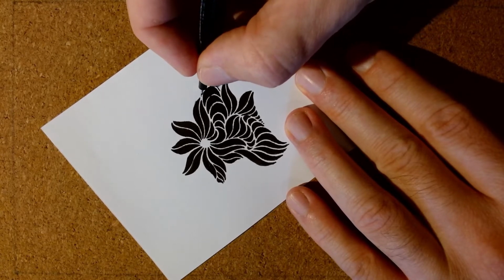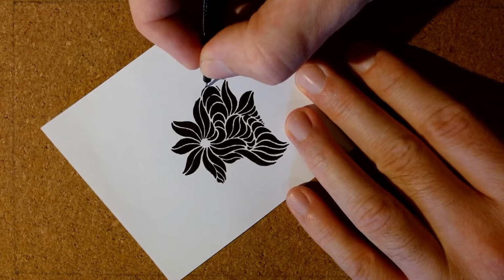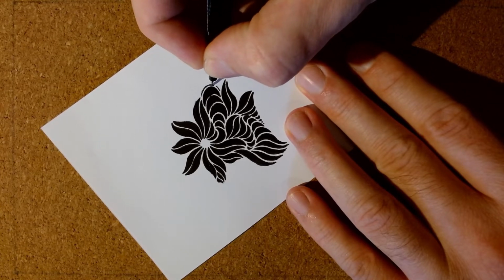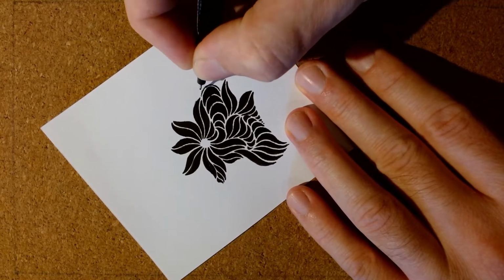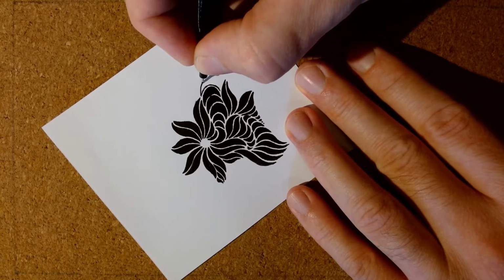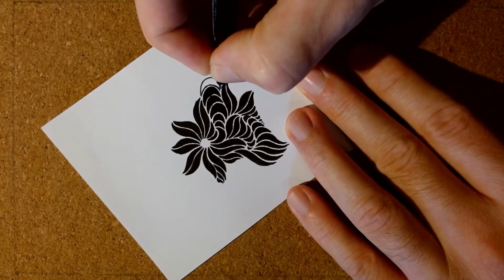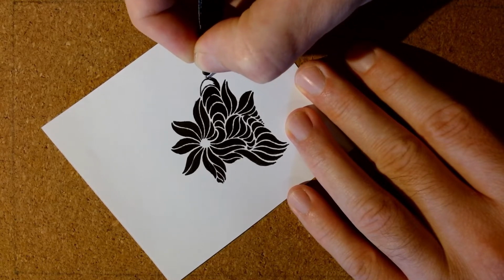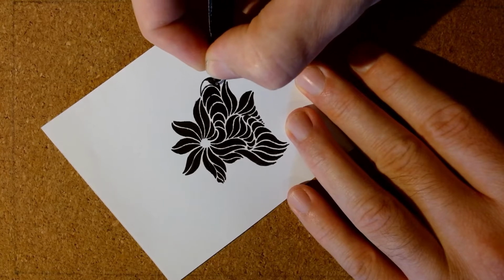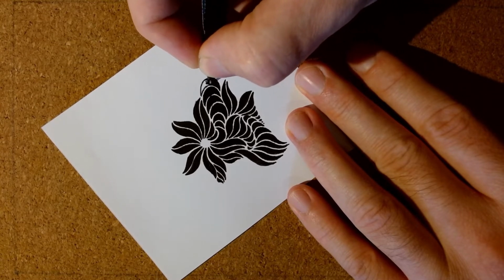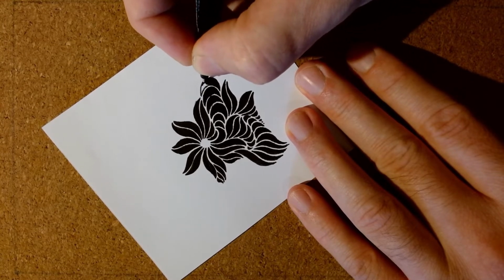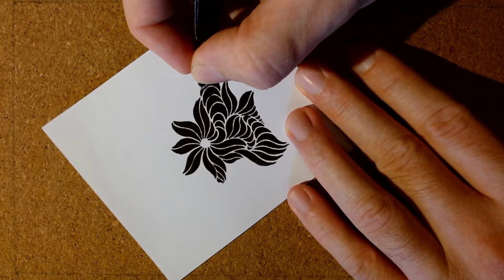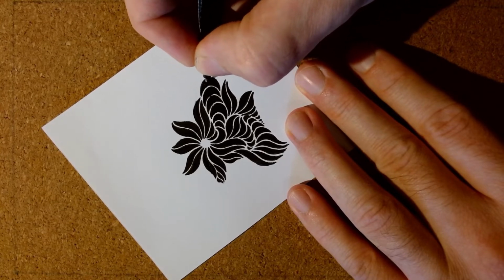I think I'll just do this. Give it a final big bulb. And then we can grow something out of that. Okay.